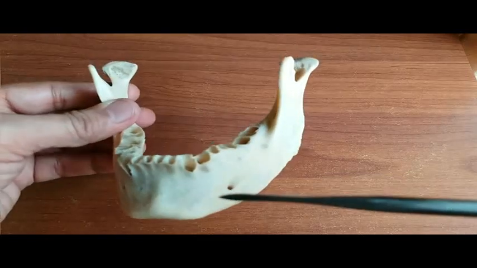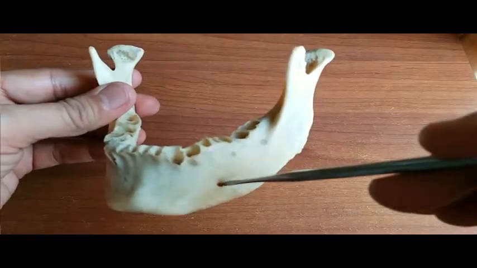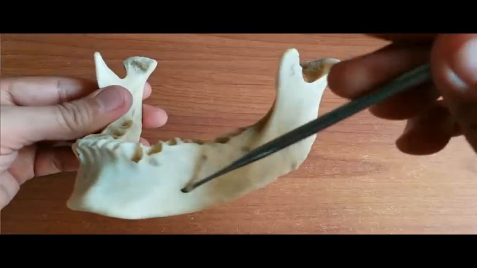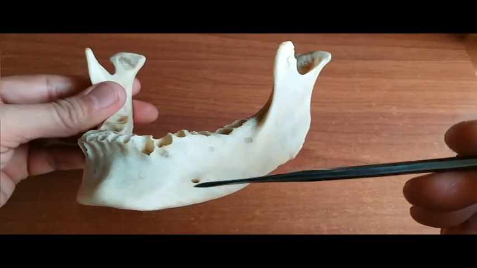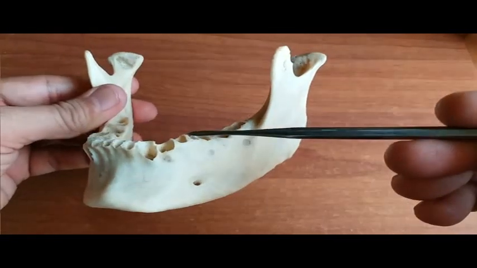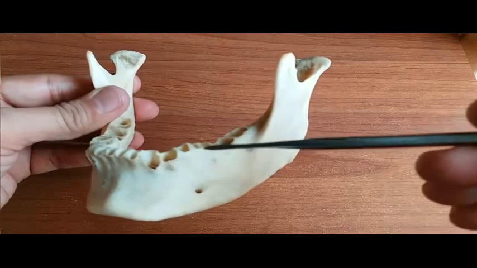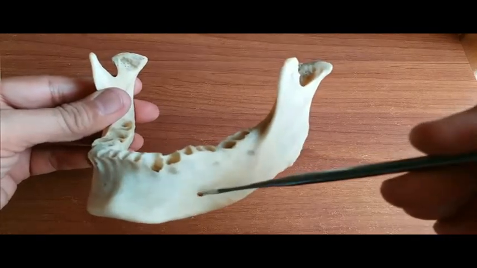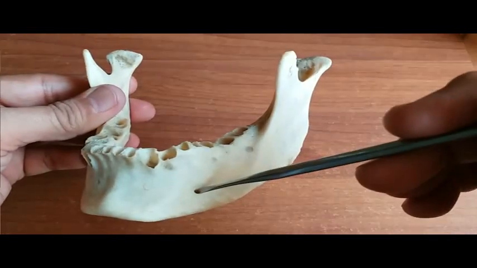If we move more laterally, we find there is a foramen, and this foramen is known as the mental foramen. This mental foramen in adults is midway between the lower and the upper border and between the two premolars. The direction of the foramen is upwards and backwards in adults.